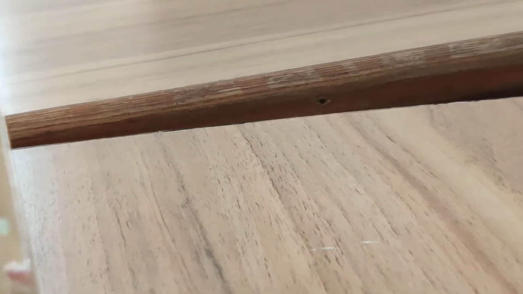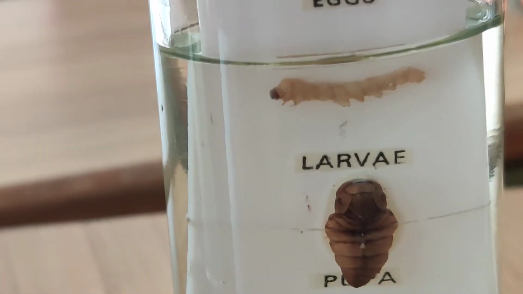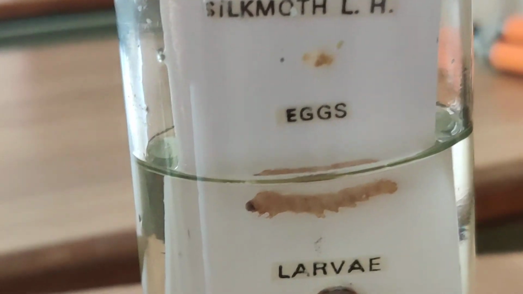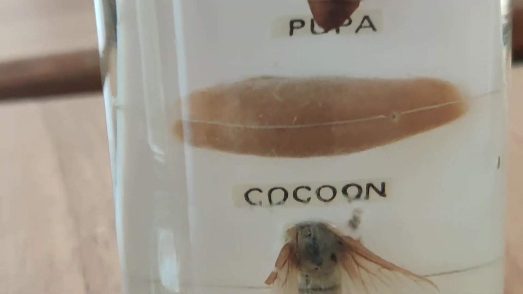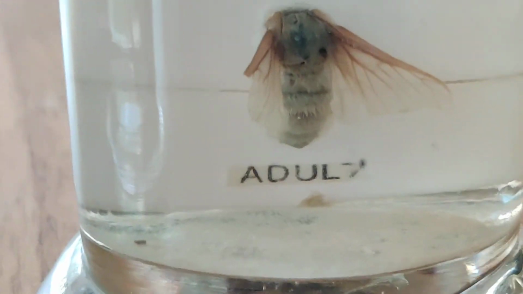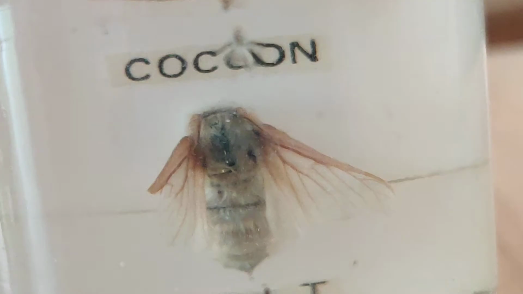And this specimen is of silk moth. It is actually the life cycle of silk moth. These are the eggs, this is larva, this is pupa, this is cocoon, and this is adult silk moth.